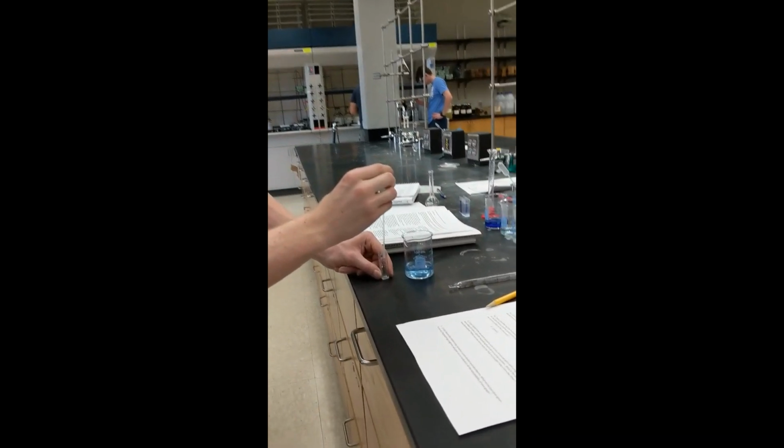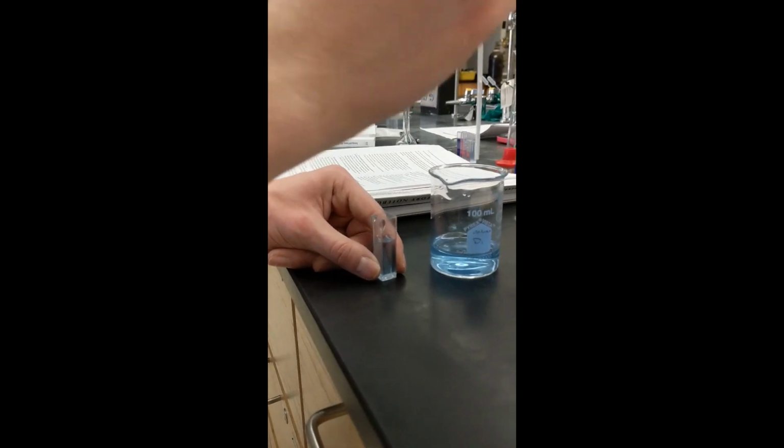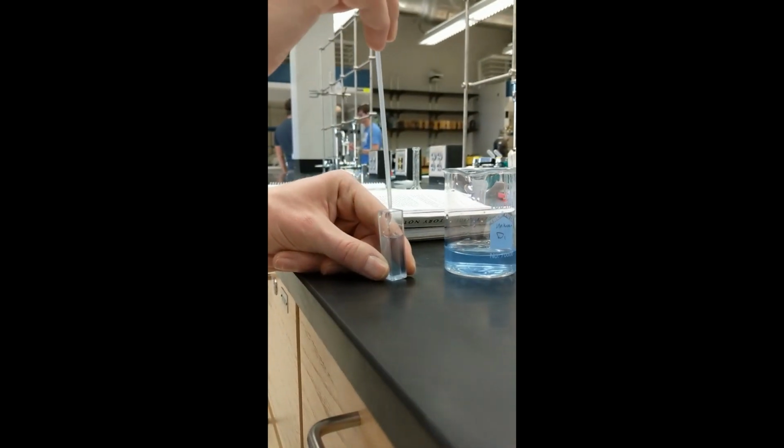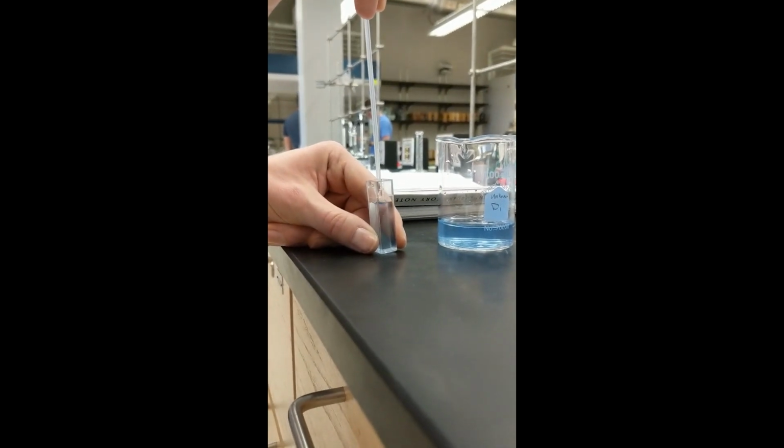After 3 serial dilutions are made from the original solution, they are each transferred to a cuvette, and water is added until the fill line of the cuvette is reached.